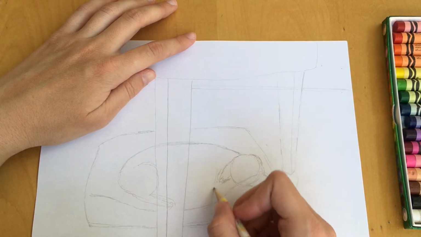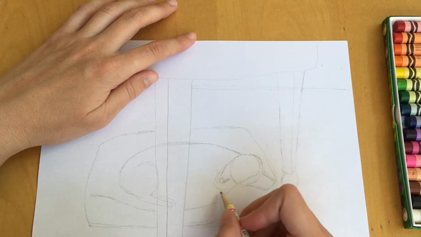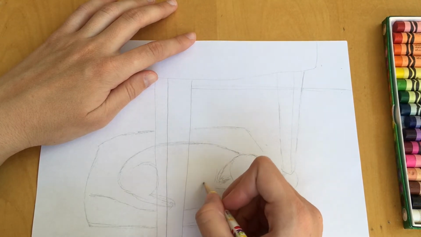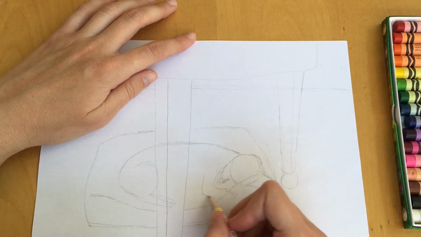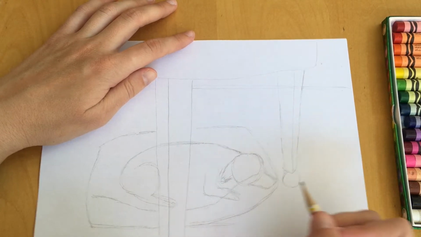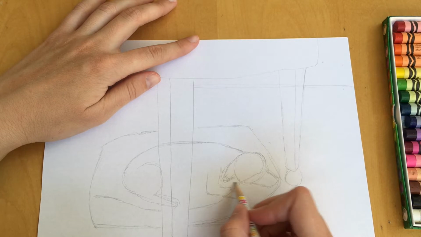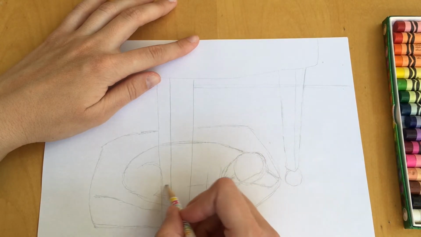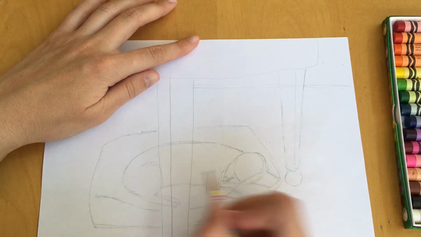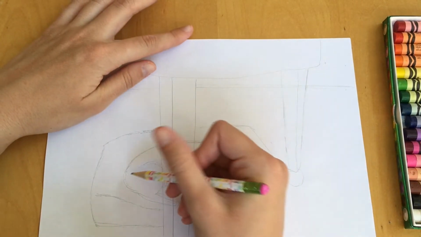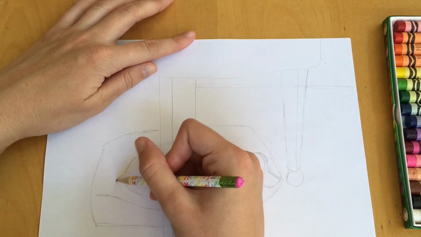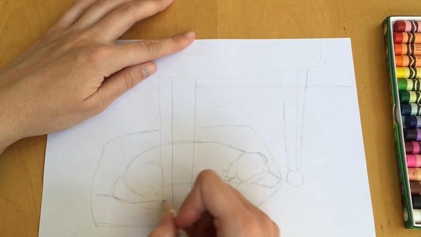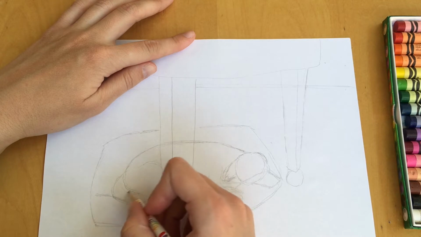And her front leg is here. And her tail's going to come right around her leg. Something like that.